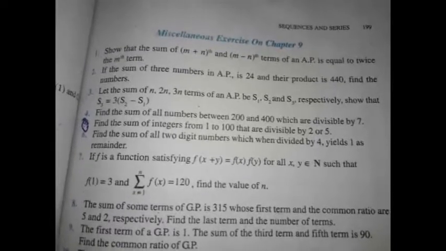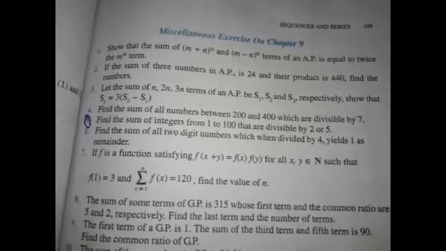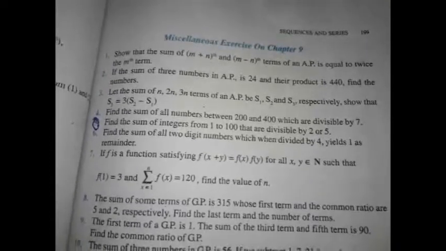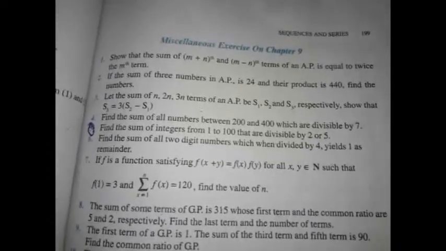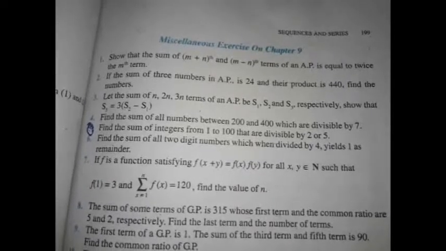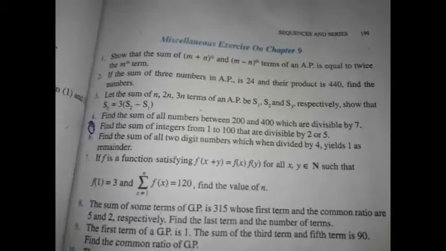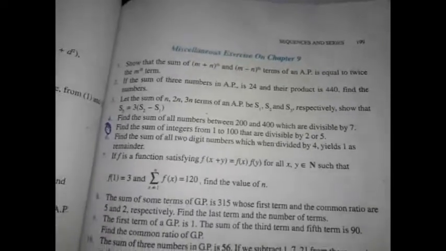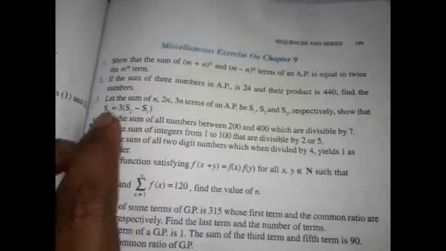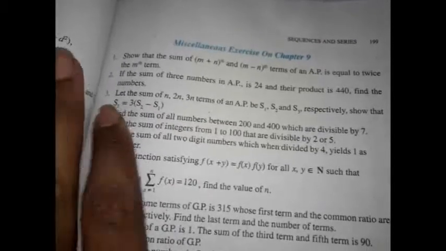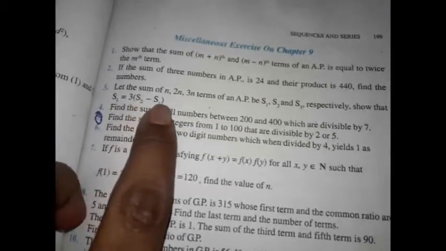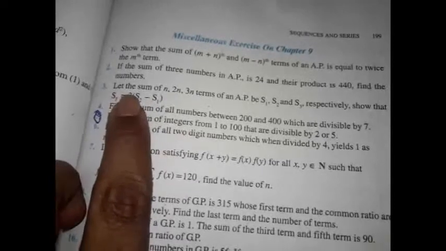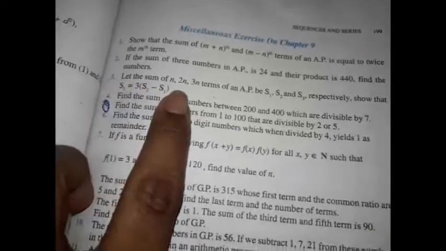In that we are going to put n, then 2n and then 3n, where Sn denotes S1, S2n denotes S2 and S3n denotes S3. So we will get an equation for S1, S2 and S3. Now find S2 minus S1, multiply it by 3 and check whether you are getting S3.